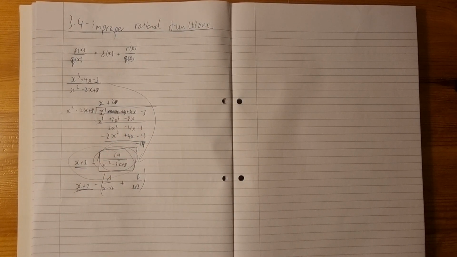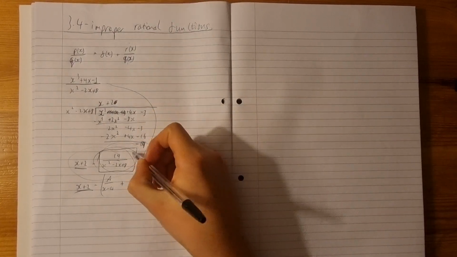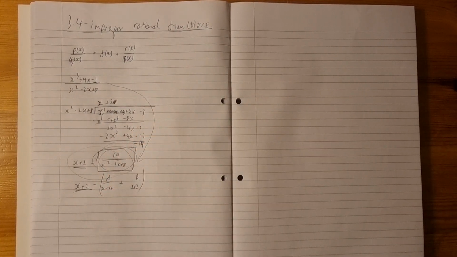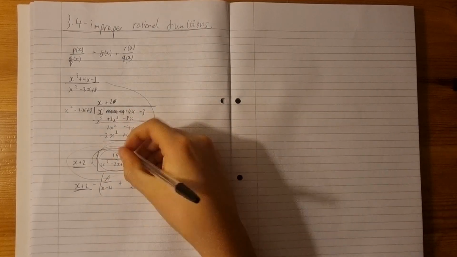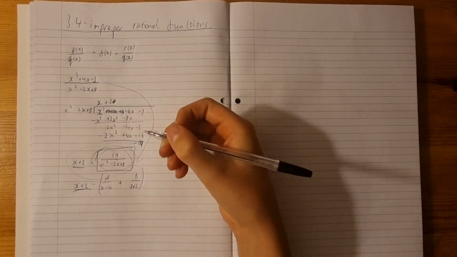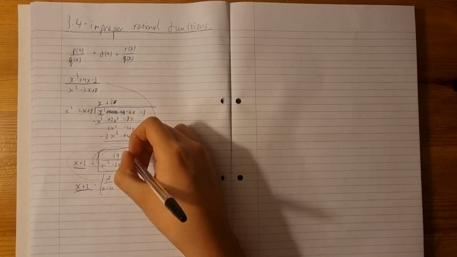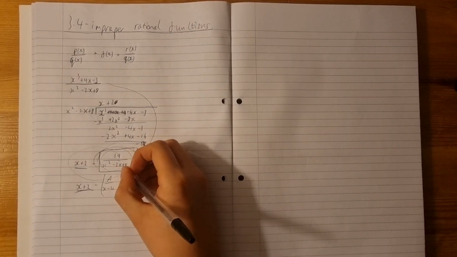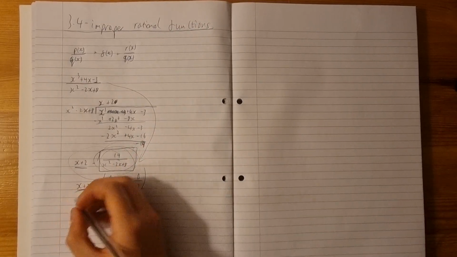So let's look at another, in fact, let's not do another example. Let's actually solve this one first, right? So what we're actually tasked with doing, now that we've got this, is simply splitting 19 over x squared minus 2x plus 8 into partial fractions.